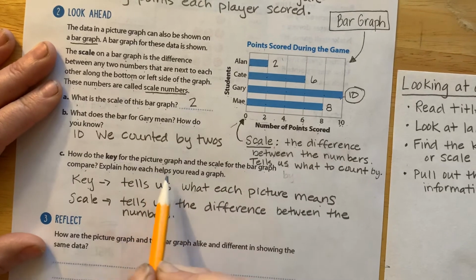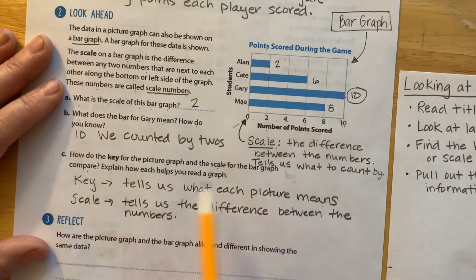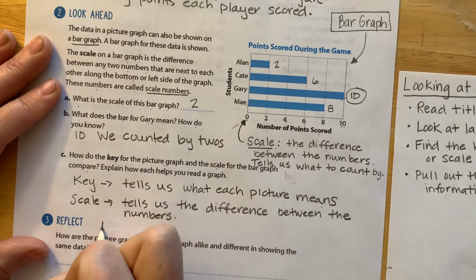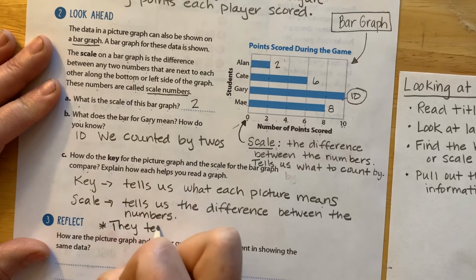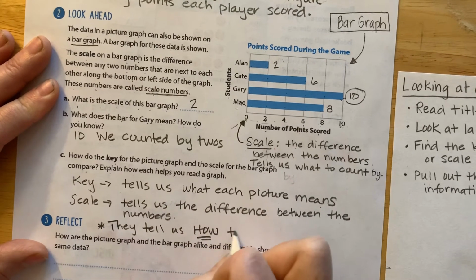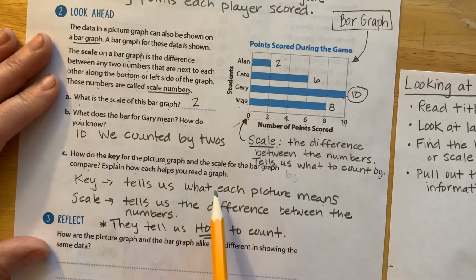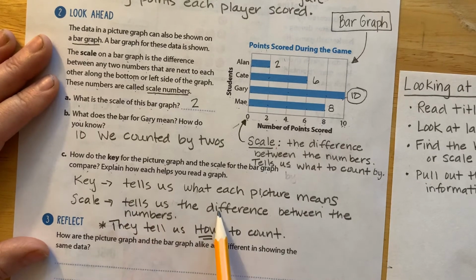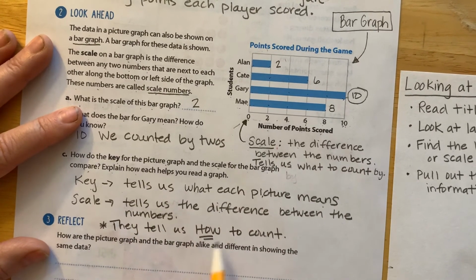And how do they help us to read the graph? Well, a key tells us what the picture means. A scale tells us the difference between the numbers. But the important thing is they tell us how to count. So each one's a little bit different. The key tells us about what the picture means. The scale tells us the difference between the numbers, but they both tell us how to count.